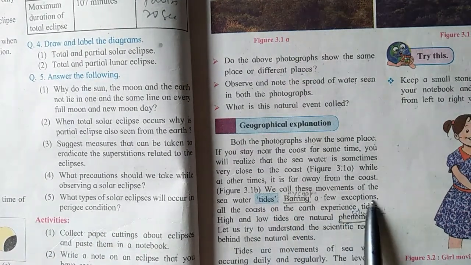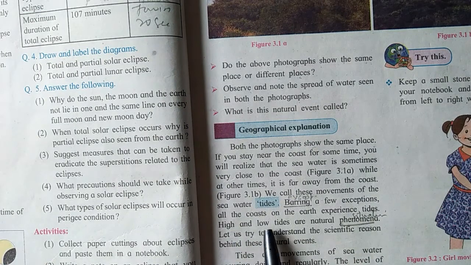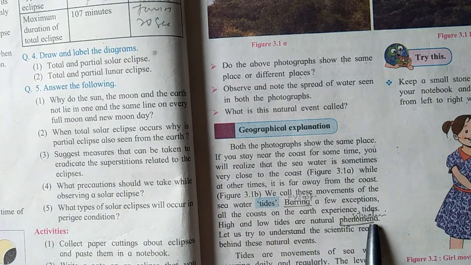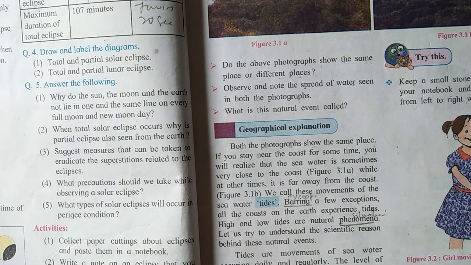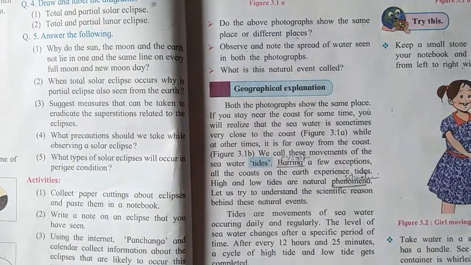All the coasts on the earth experience tides, and high tides and low tides are natural phenomena. Let us try to understand the scientific reason behind these natural events. Why do these natural events take place? We have studied the high tide and low tide. How do these things happen, and what is the reason behind them?